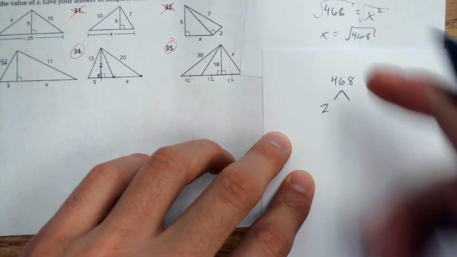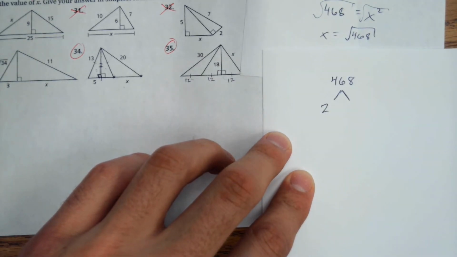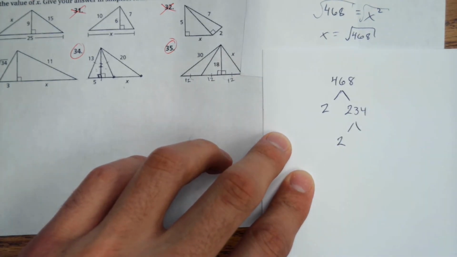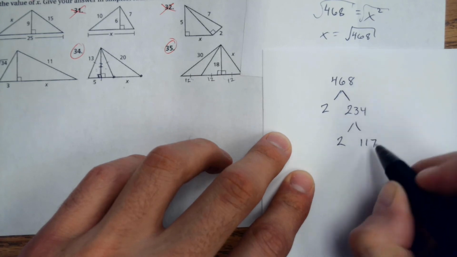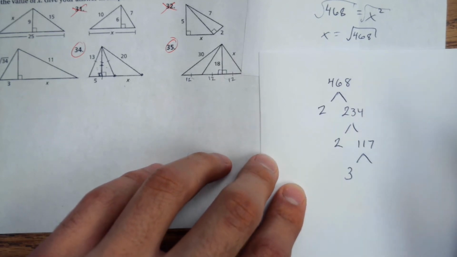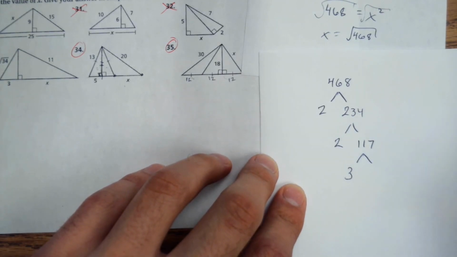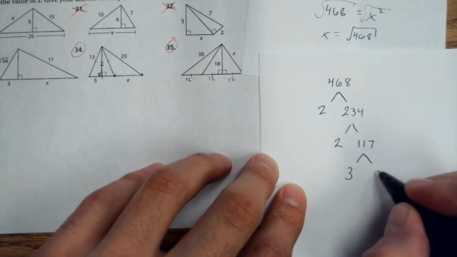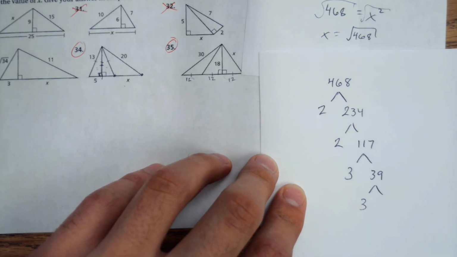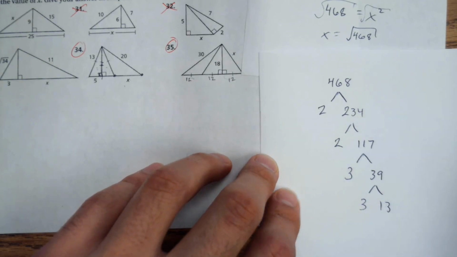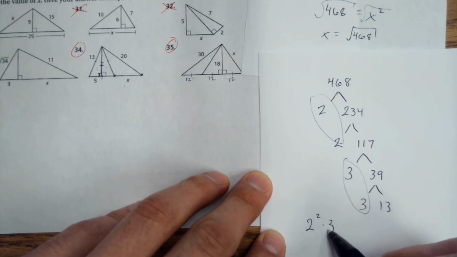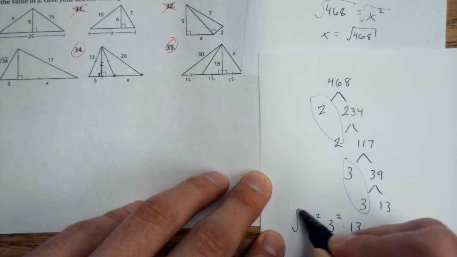468. I know I can divide it by 2. 468 divided by 2 is 234. I can divide it by 2 again, and that's 117. I can divide that by 3 by adding up the digits: 1, 1, 7 is 9. 9 is divisible by 3, so is 117. Divided by 3, that's 39. I know that's divisible by another 3, and that's 13, and 13 is a prime number. So I have a pair there and a pair there. So 2 squared times 3 squared times 13, all in the radical.